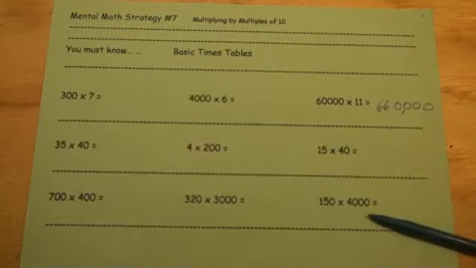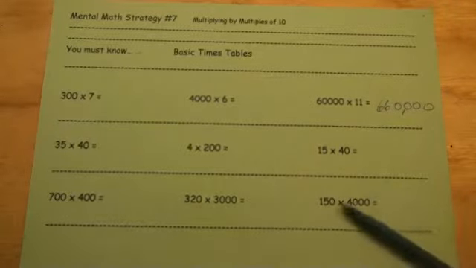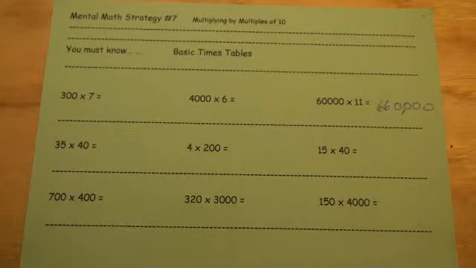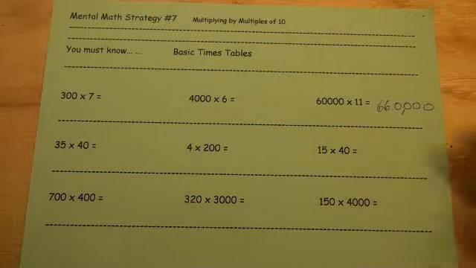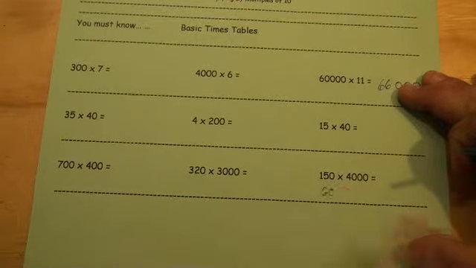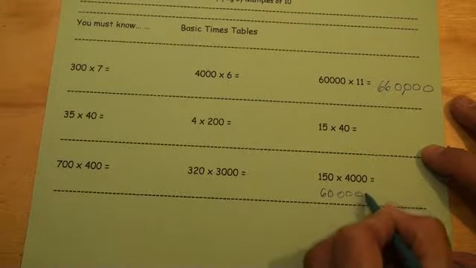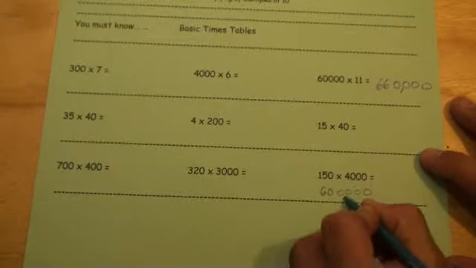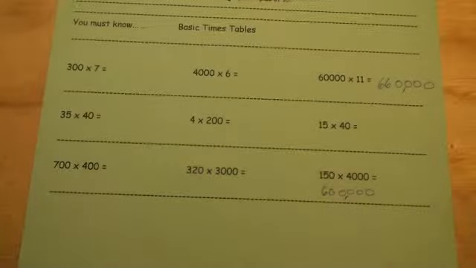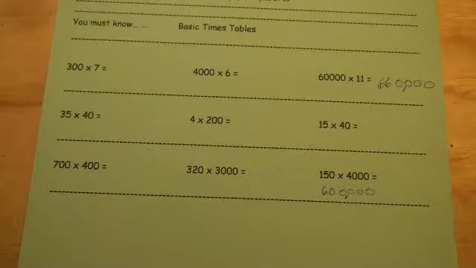Then we have 150 times 4,000. We have our 15 times 4 to get a 60. And then we're just going to throw in the 4 more zeros on top of the 60. That'll take us up to 600,000. Let's just work that out real quick. There's your 15 times your 4. And then throw the 4 zeros, 1, 2, 3, 4, and then of course we always put a comma after every 3 digits, 600,000. All right, so there's mental math strategy number 7.